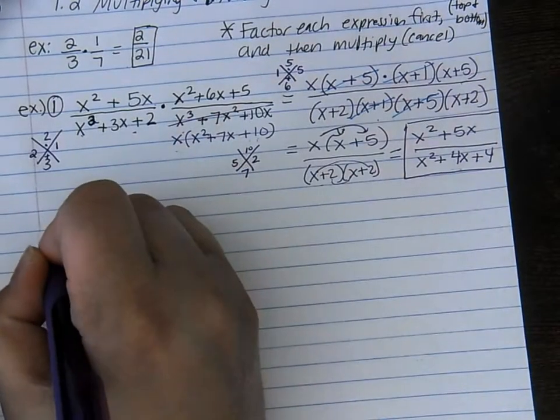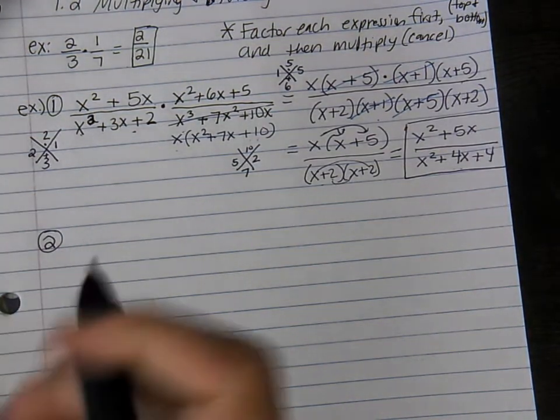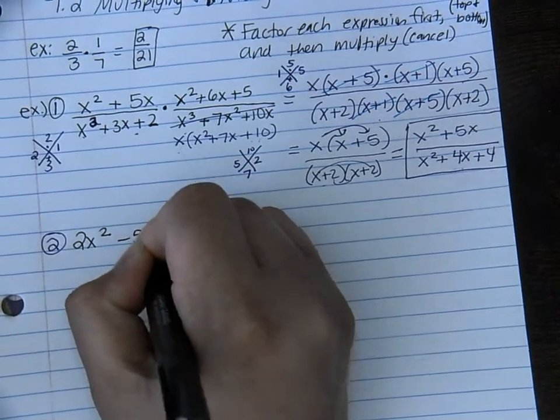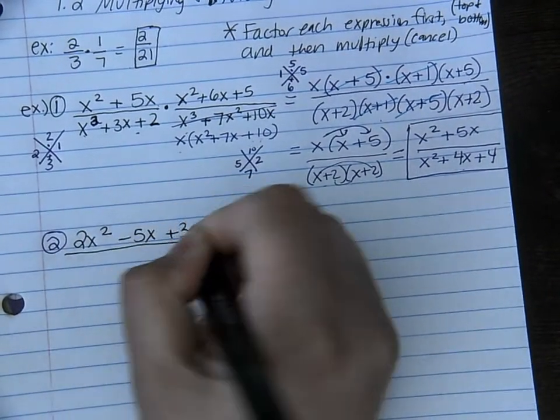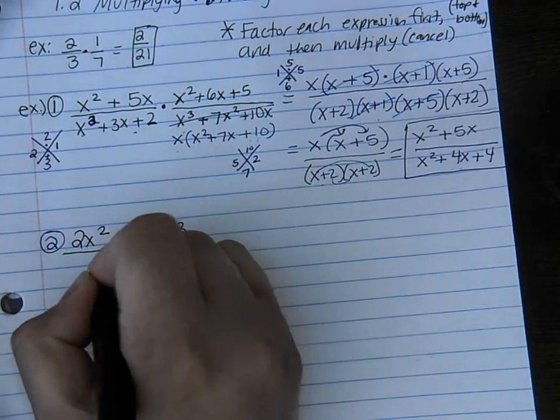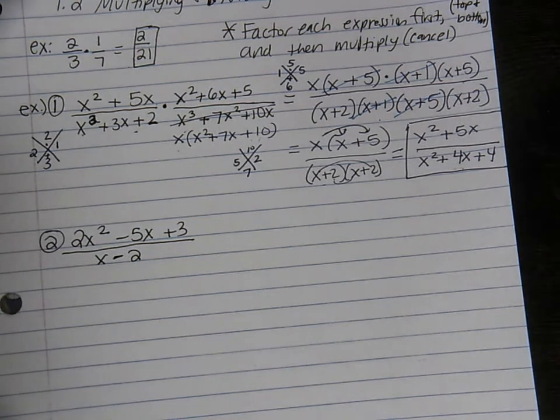So number 2 here, the question is 2x squared minus 5x plus 3, and you're dividing it by x minus 2. Okay, and so when we get ready to factor this, let's go ahead and see what we have more to this.